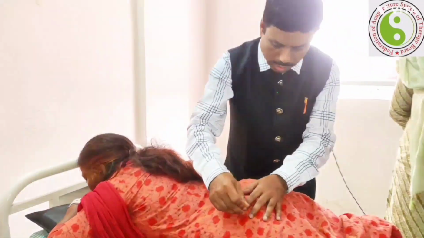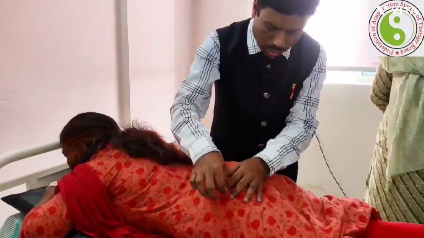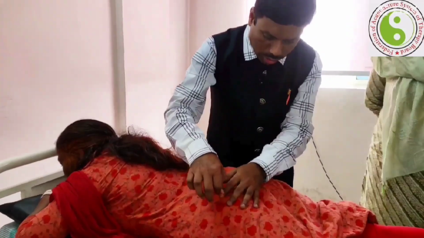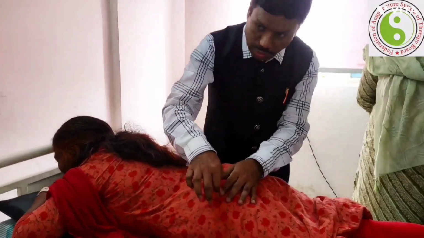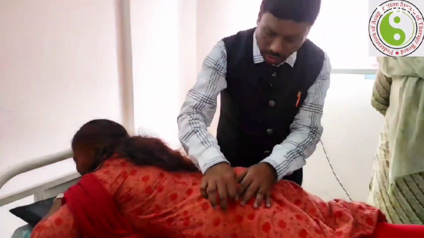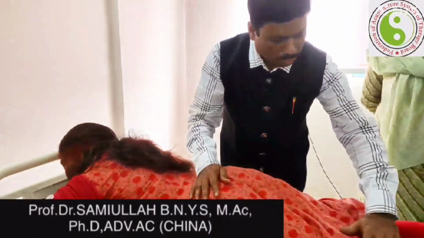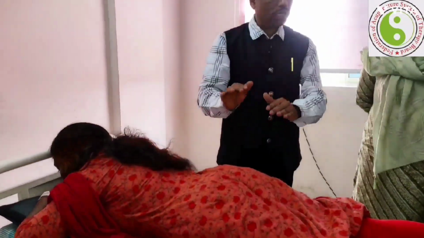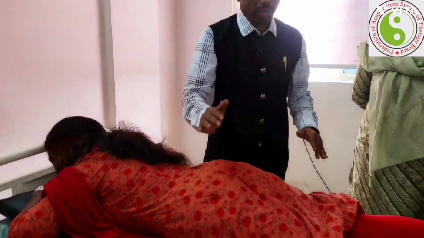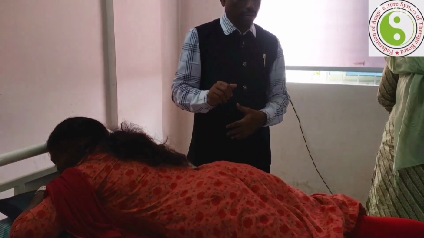So even after you apply this needle, you just do the stimulation. You just do like this, and then the patient feels some kind of twitching sensation. Yes, she got the sensation, that means yes, we have applied, that's quite enough. Then we'll move on to some other point, right?